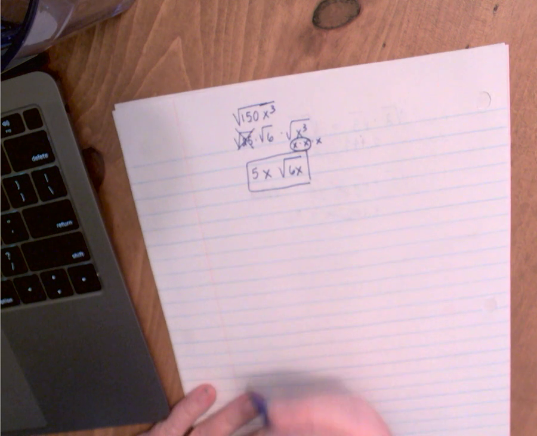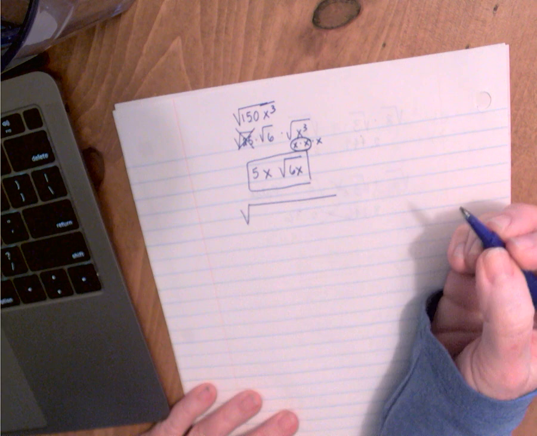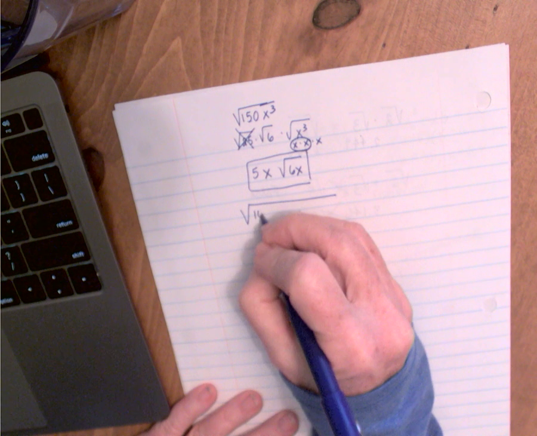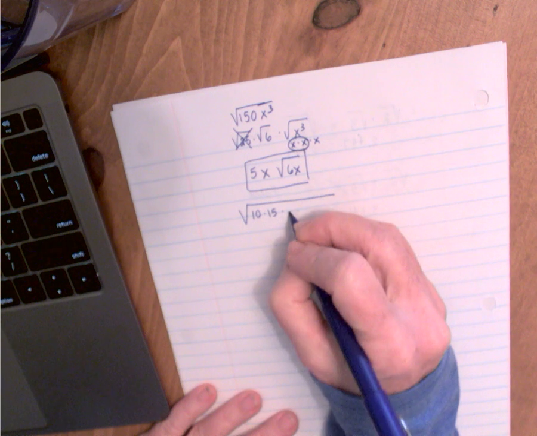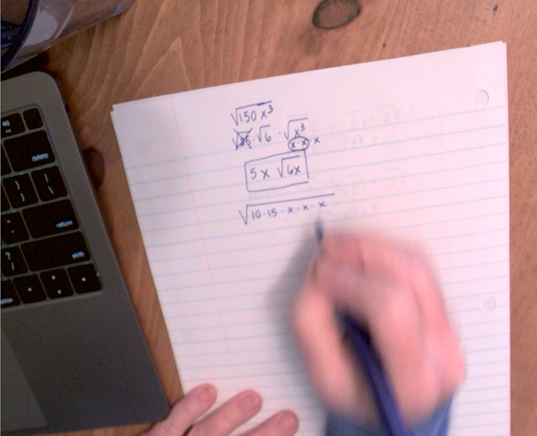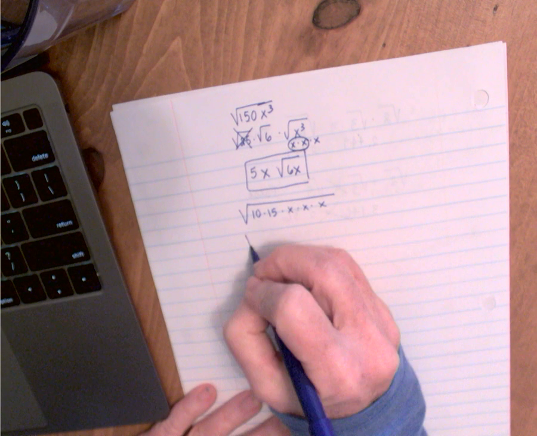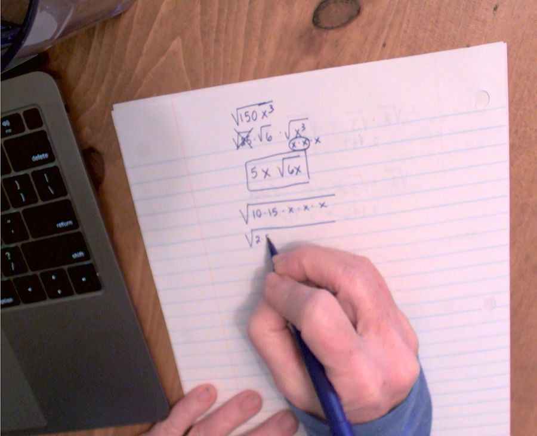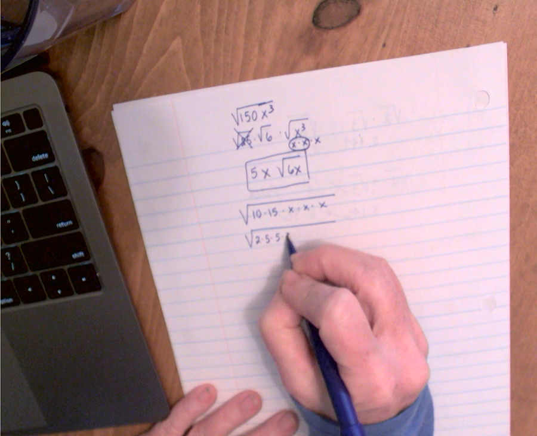Here's another way of doing it. Another way of doing it is just factor like crazy. You might want to say 150 is 10 times 15, and x times x times x. Okay? I'm just looking for pairs of numbers, so I'm going to break both of these down a little bit. 10 is 2 times 5, and 15 is 5 times 3.